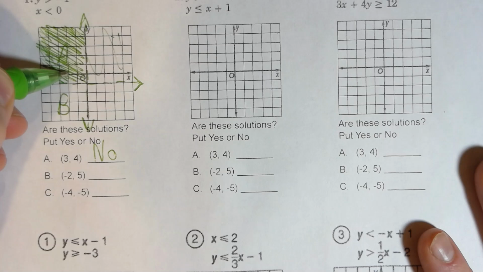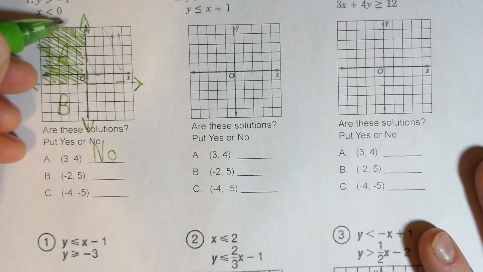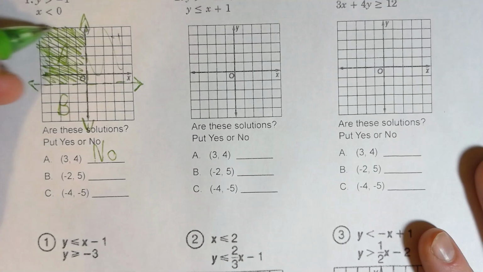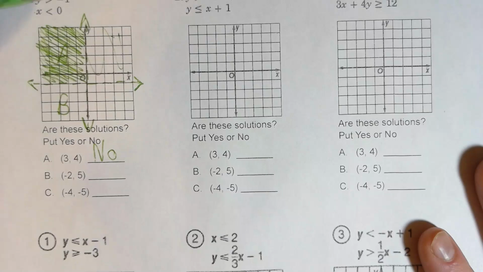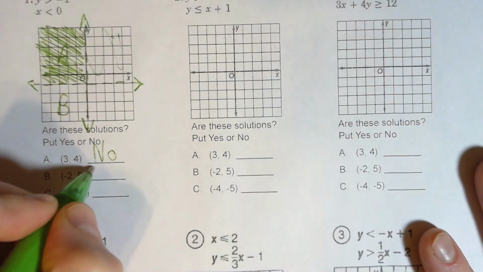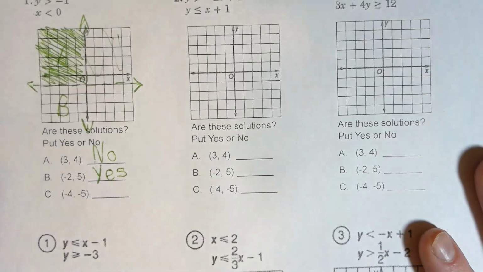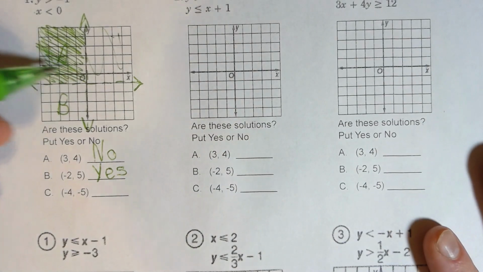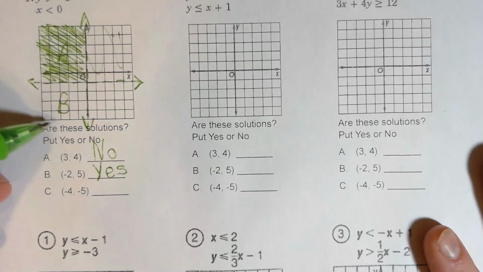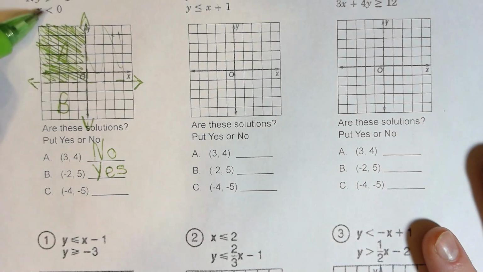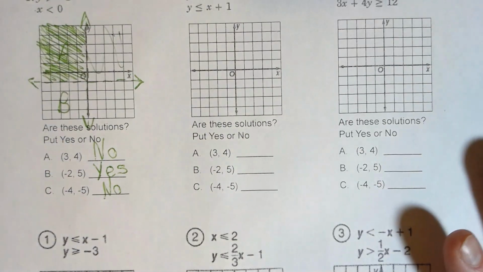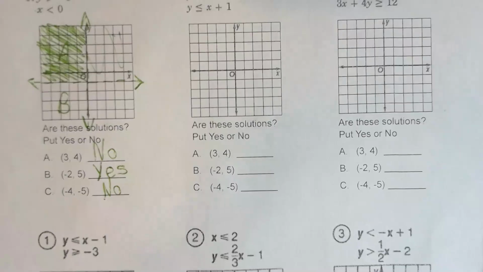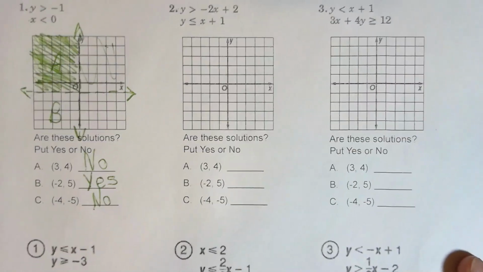How about (-2, 5)? You'll notice it's in our darkly shaded region. If I plug it in, -2 is less than 0, and 5 is greater than -1. So there are 2 ways to check points that I give you. How about (-4, -5)? It looks like it is a solution to the second equation, but it is not a solution to the first. So it is not a solution to our system of equations.